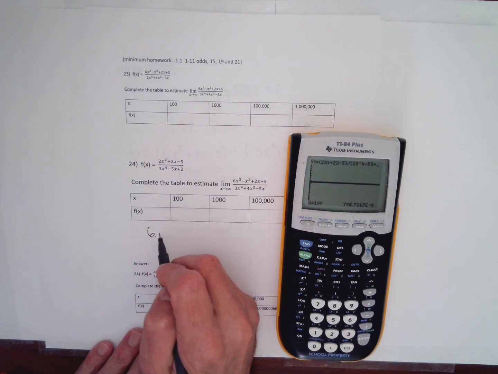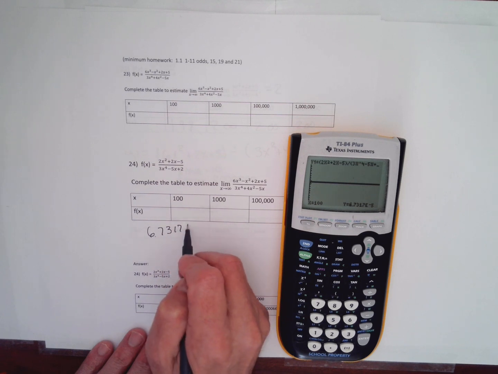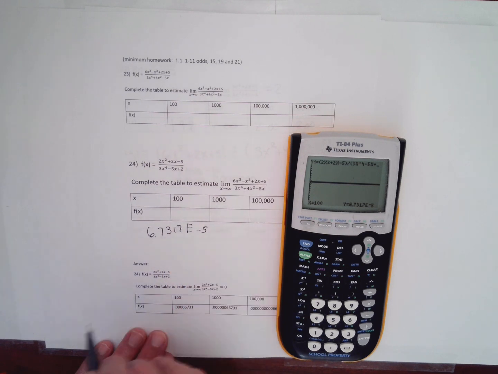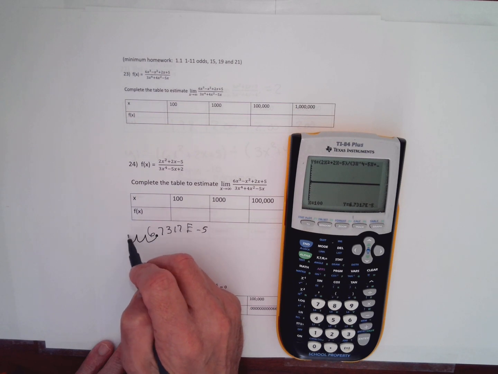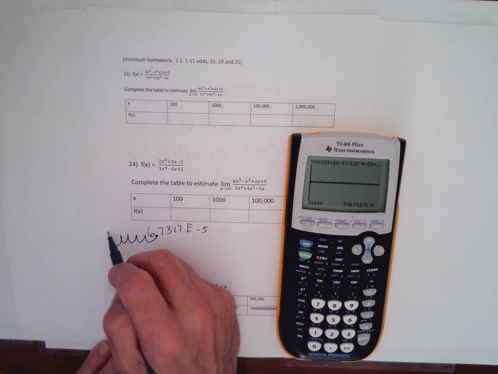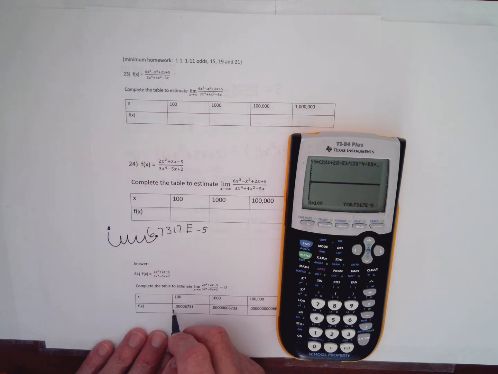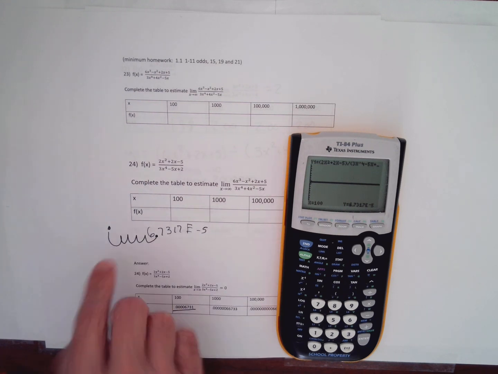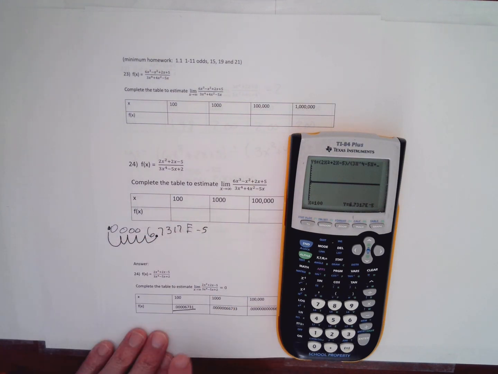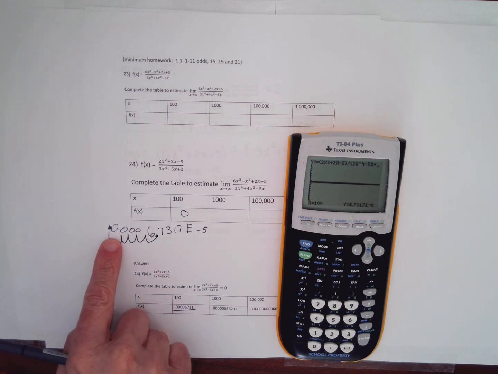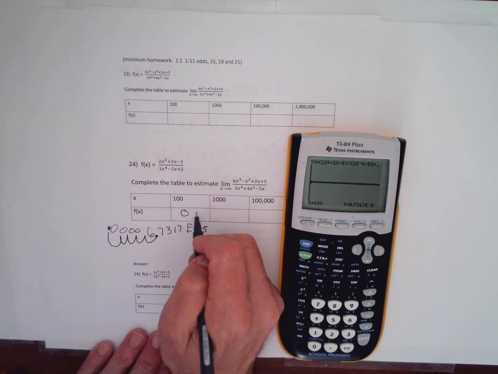So my calculator gave me 6.7317 e to the negative 5. This is my calculator's version of scientific notation. What it tells me to do is to take this decimal and move it 1, 2, 3, 4, 5 places to the left. This is what my calculator gives me: 4 zeros and then 67317. Rounded to 2 decimals, that's just 0.00.